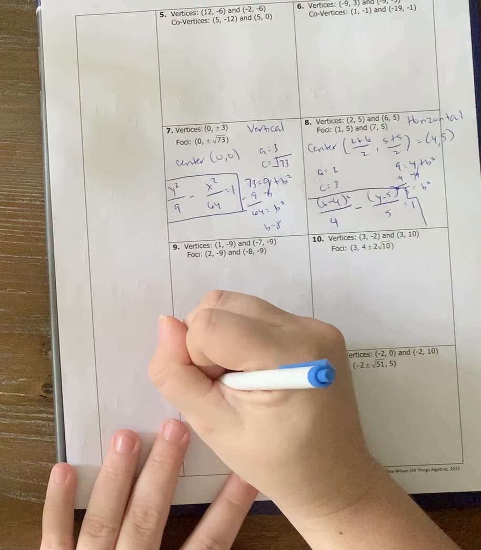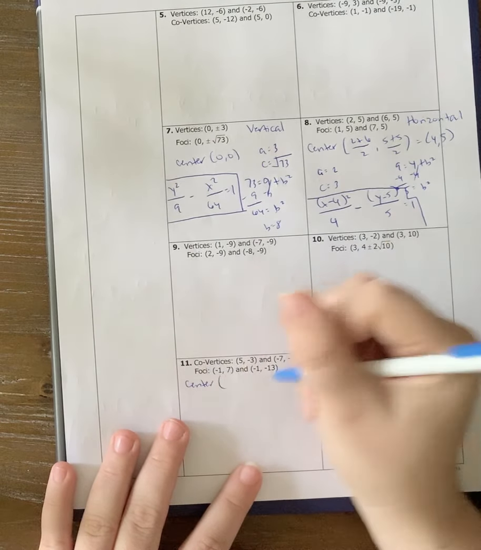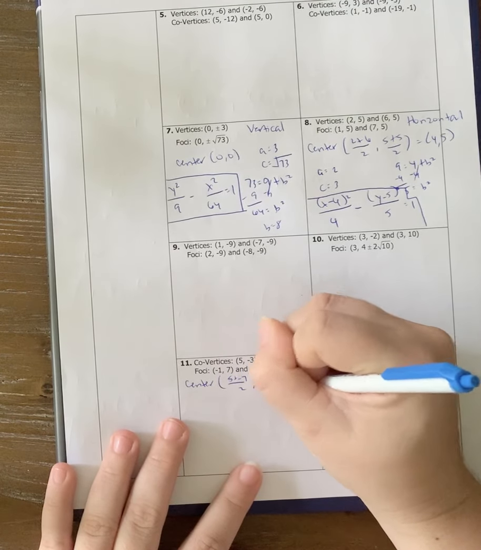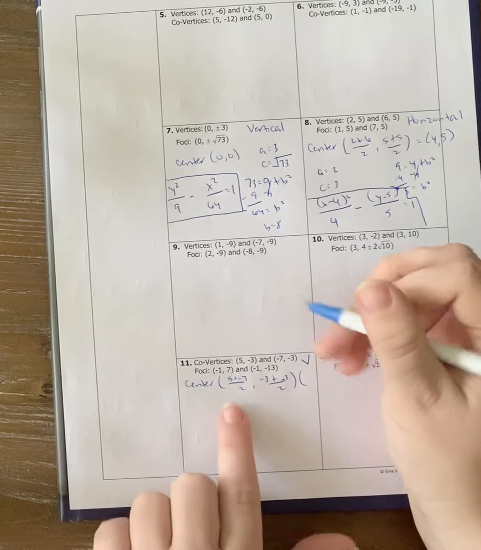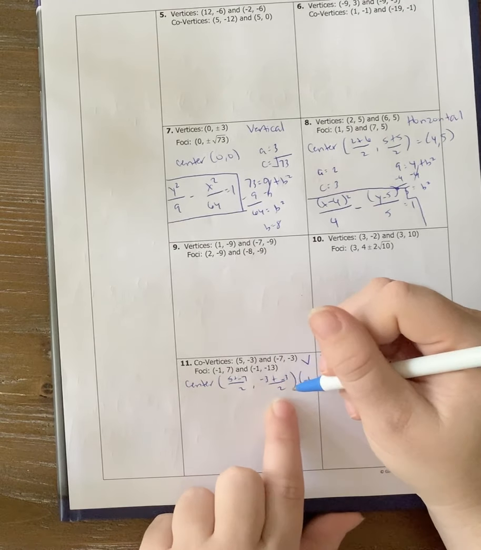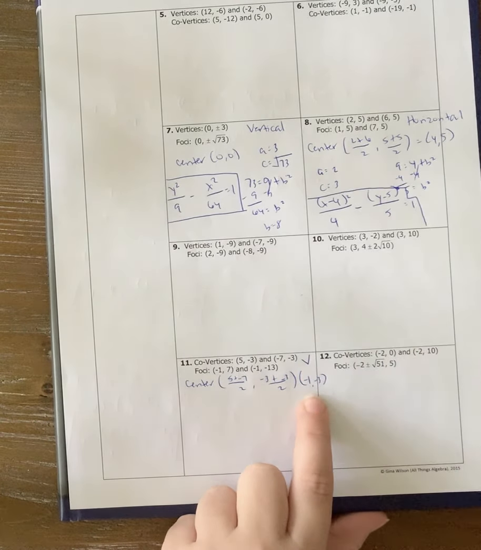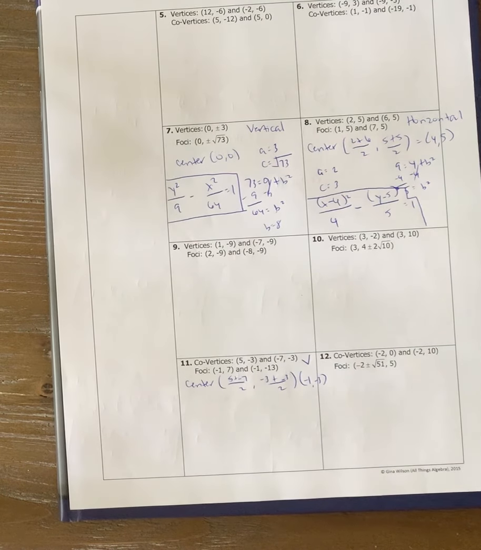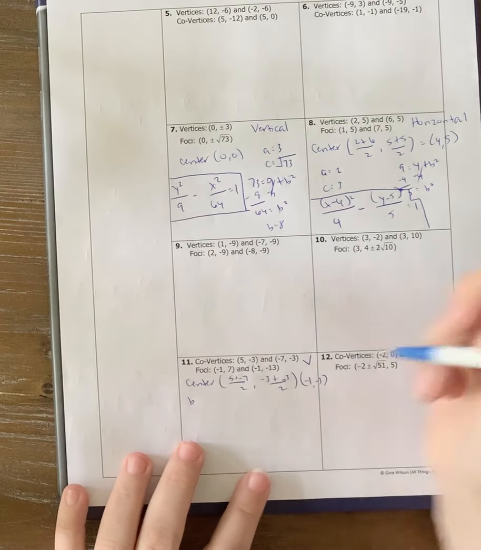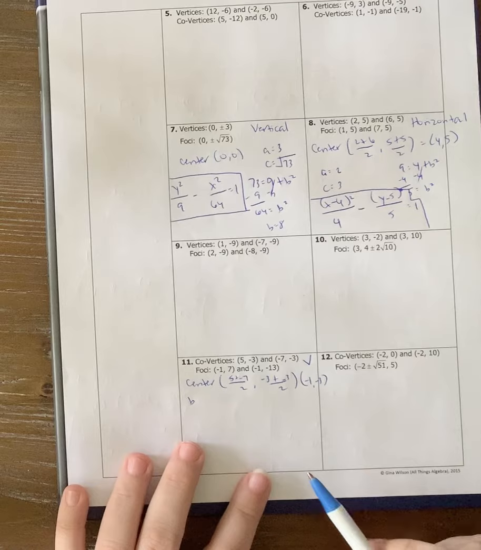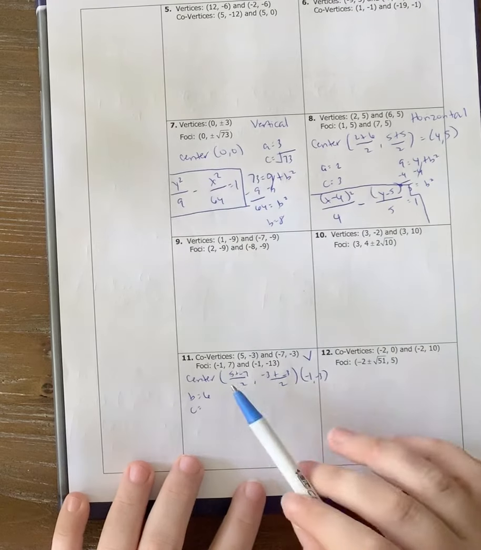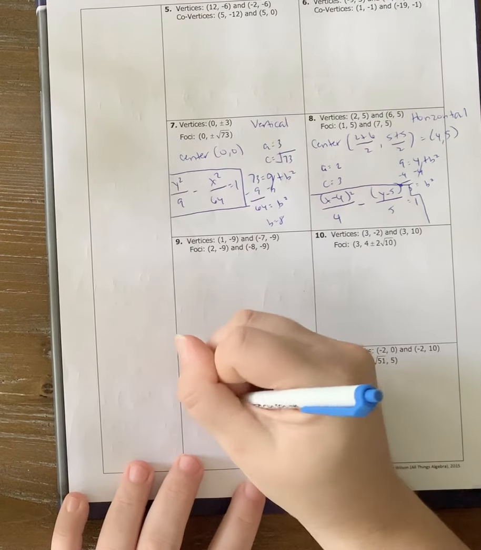So our center: we have (5 plus -7) divided by 2, and (-3 plus -3) divided by 2. 5 plus -7 is -2, -2 divided by 2 is -1. -3 plus -3 is -6, -6 divided by 2 is -3. So our center is (-1, -3). Because it's vertical, our y is going to go first. Our b: how far is 5 from -1? It's 6, so our b is 6. Our c: how far is 7 from -3? It's 10. Our c is 10.